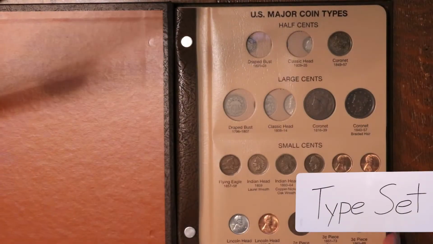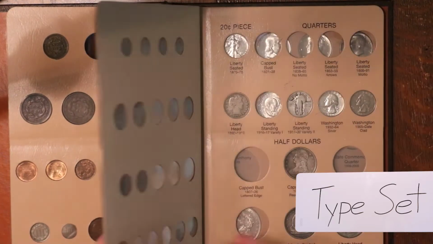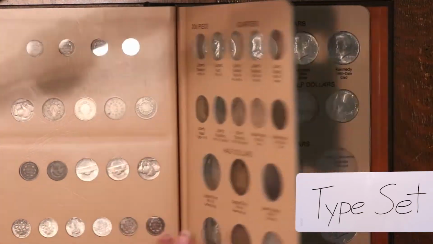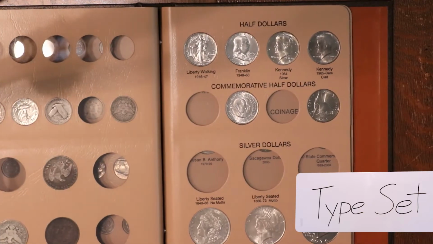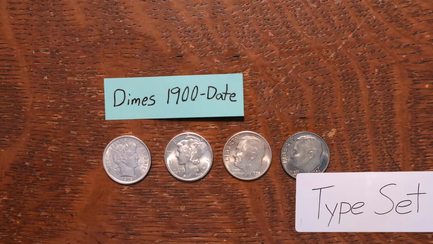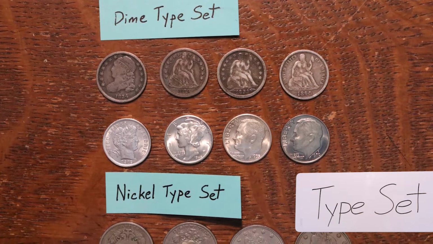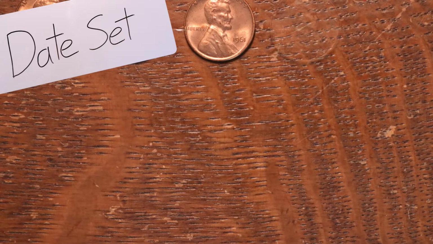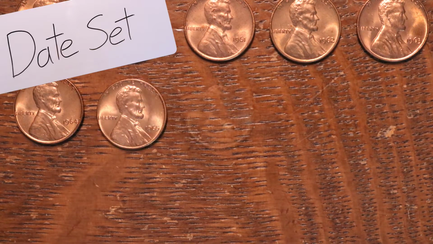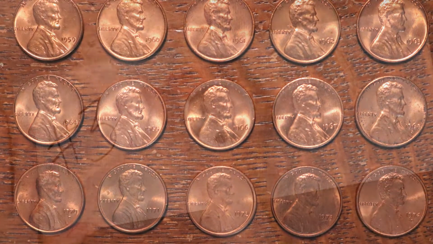Typeset. There are many different ways to collect coins, and a typeset is one of them. The idea is that you collect an example of each different type or design of coin. This can be a certain denomination within a certain span of time, or, for the ambitious, every different design made in a country's history. Date set. This is another way to collect. You choose a coin and collect one example of every year that it was minted.